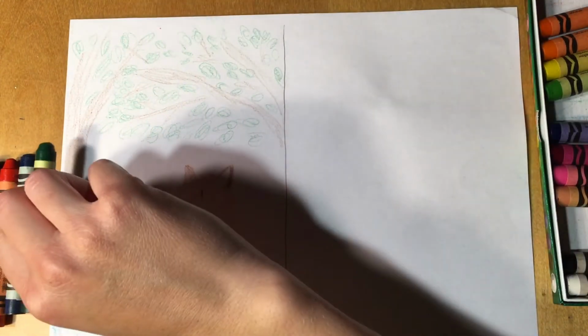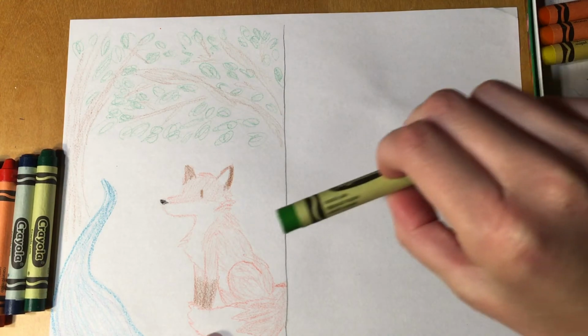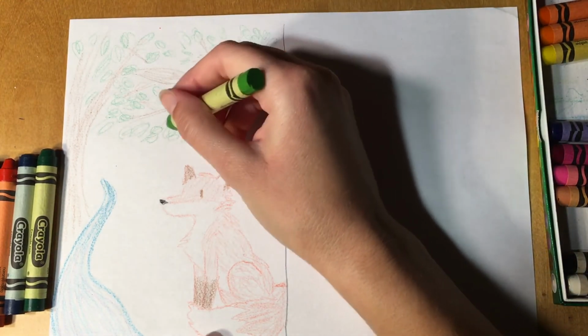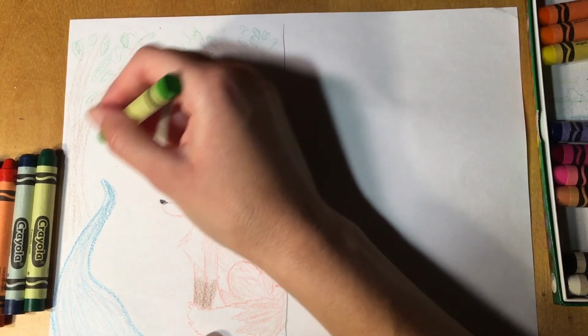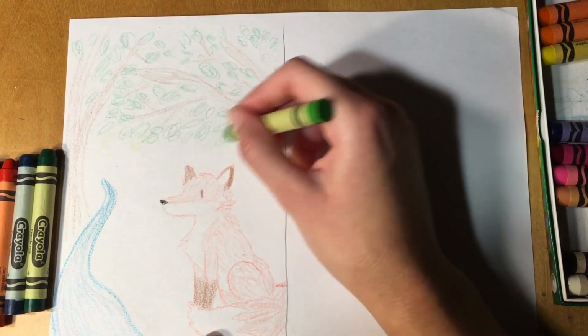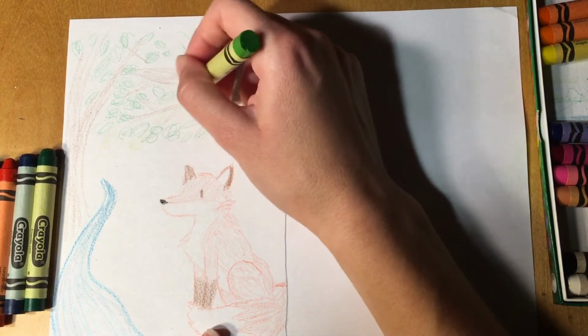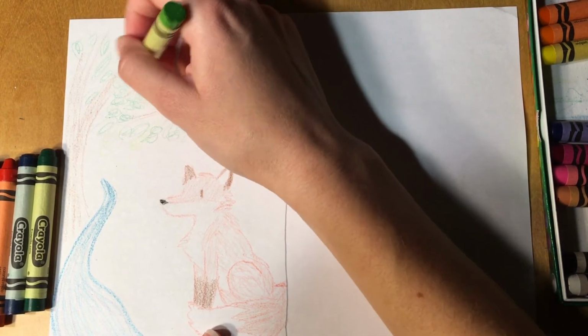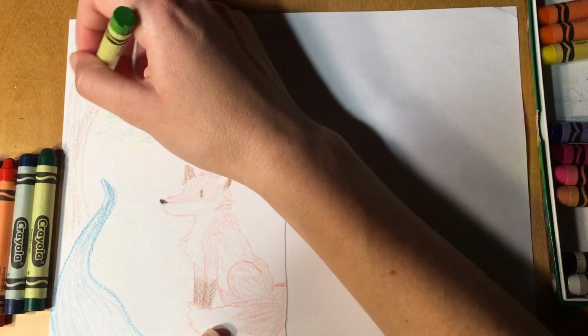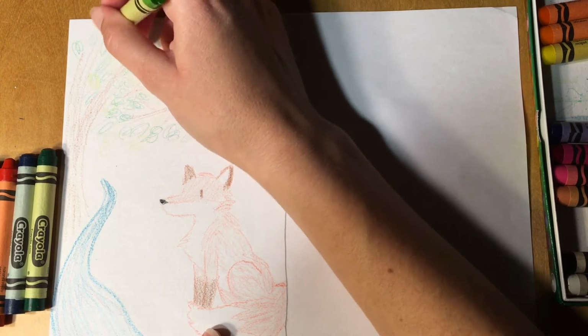You know what, I'm going to bring in a little bit of that yellow-green for my tree. Nice and light still. I'm not going to worry too much about putting all the leaves in exactly the same place when I do my second drawing.